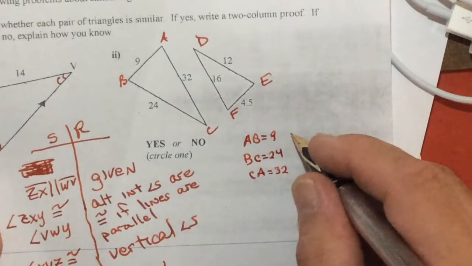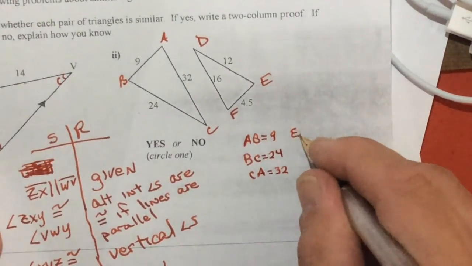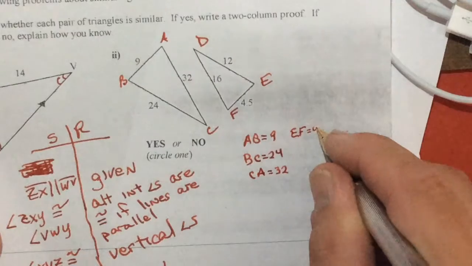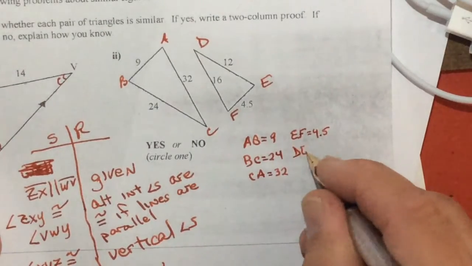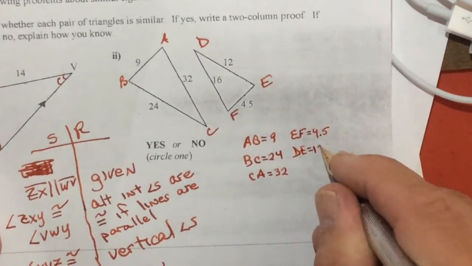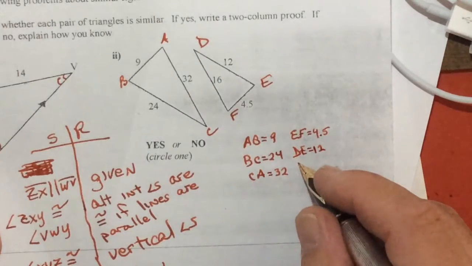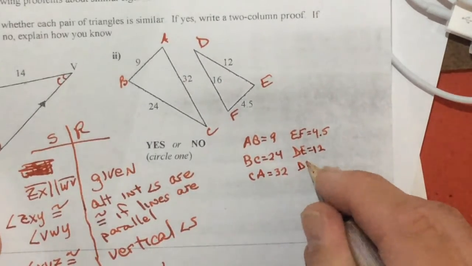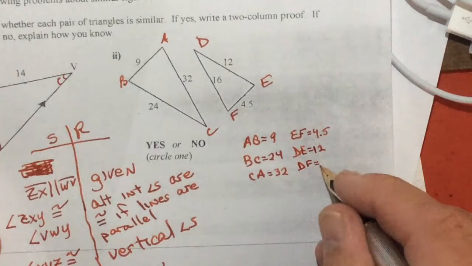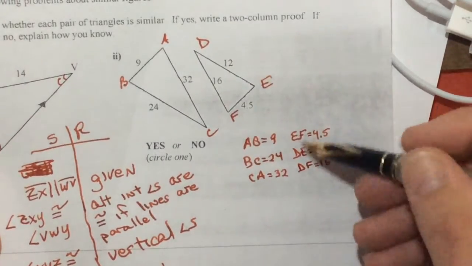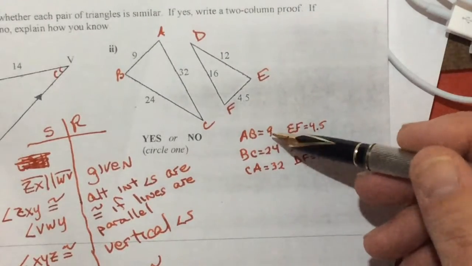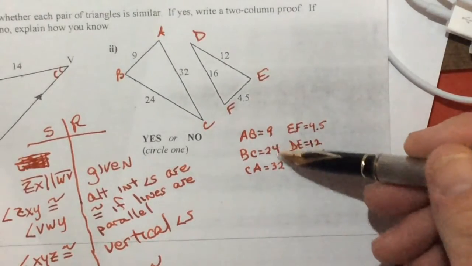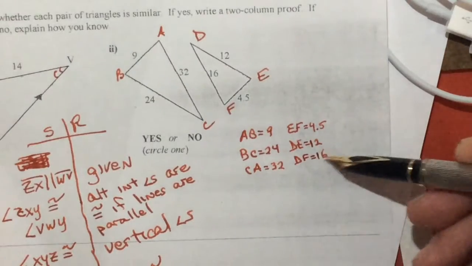And we're told that EF equals 4.5, that DE equals 12, and DF equals 16. Notice I've written them in order of size: 9, 24, 32, 4.5, 12, and 16.